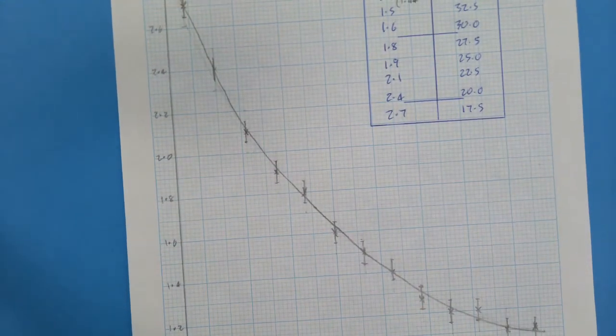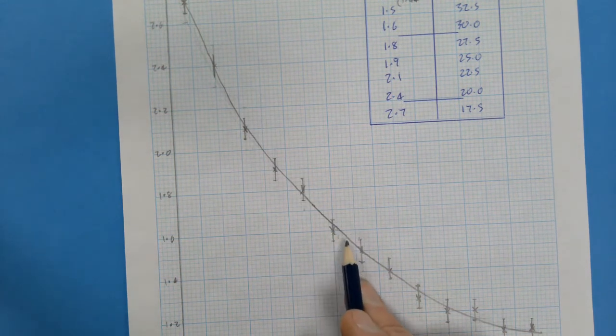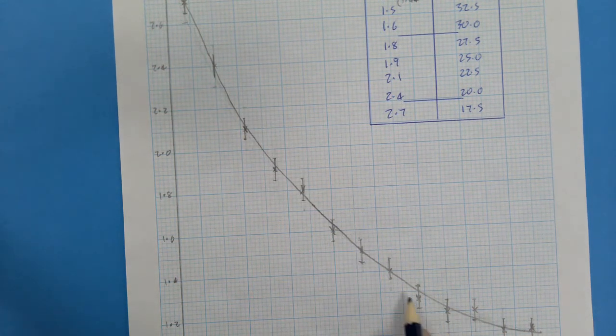Okay, so there we go. We have a line of best fit. It looks pretty smooth, slight lump there, sorry, but it looks pretty smooth, and it goes through every single error bar, because all of those results are good results. They just have a bit of variation.